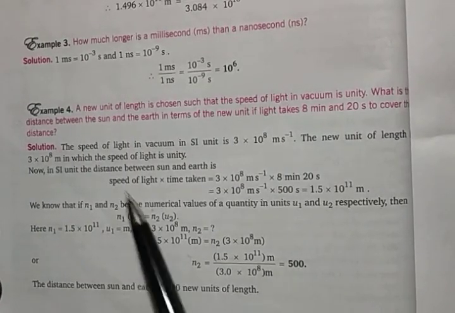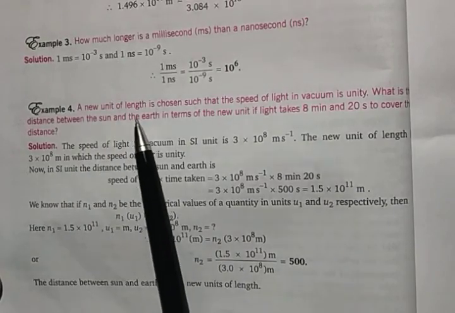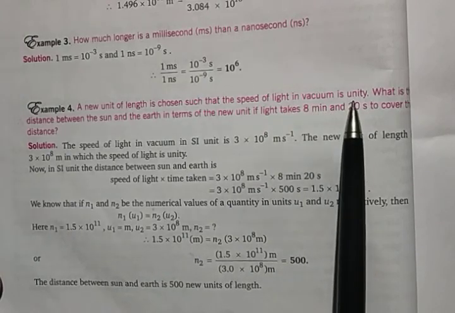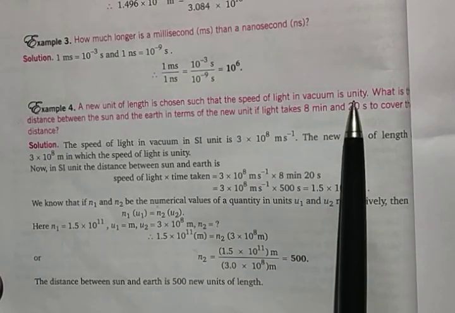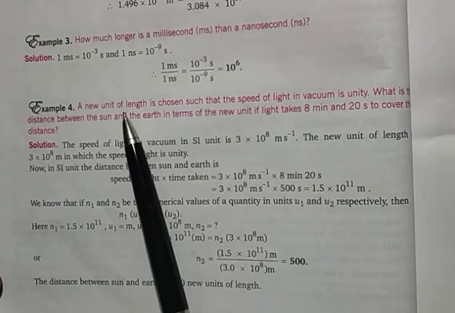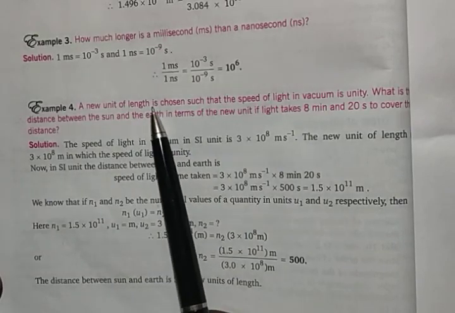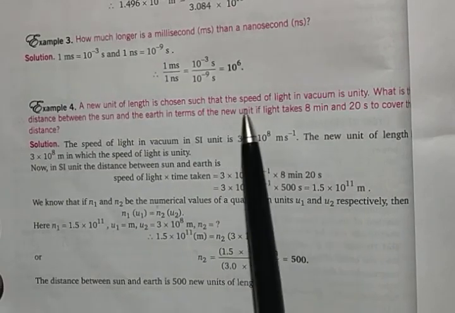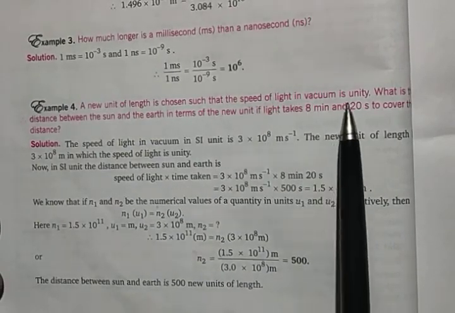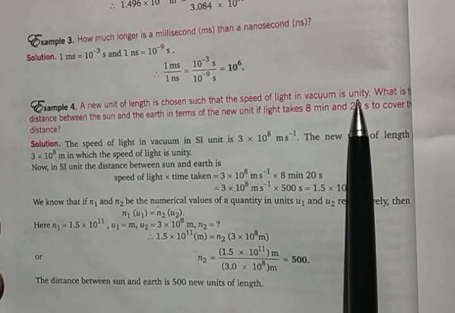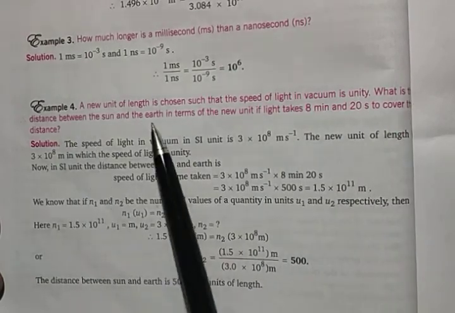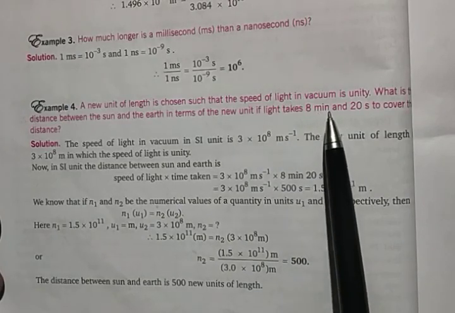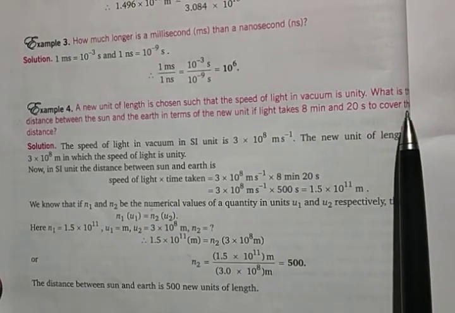Moving to the next question. A new unit of length is chosen such that the speed of light in vacuum is unity. So they are considering a new unit of length. There is a new unit of length they are deriving, keeping that entire distance, the speed of light in vacuum, as a unit here. What is the distance between Sun and the Earth in terms of the new unit if light takes 8 minutes and 20 seconds to cover the distance?